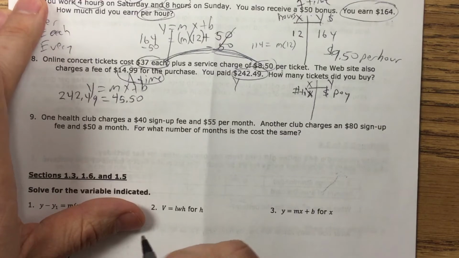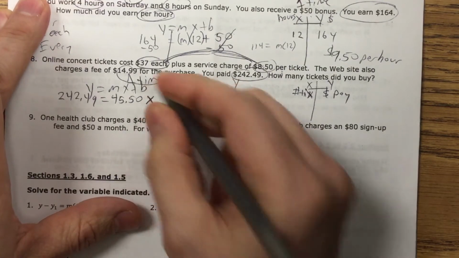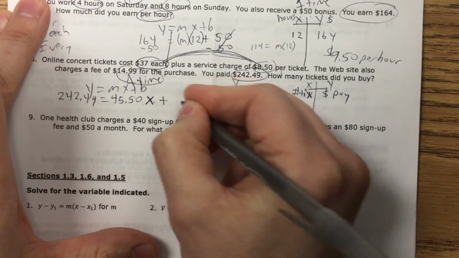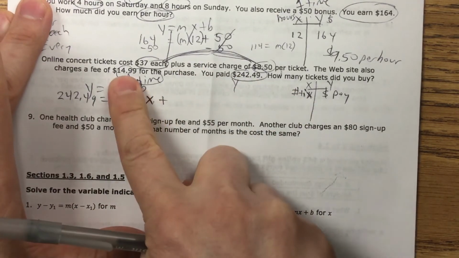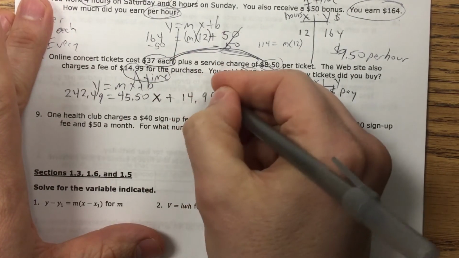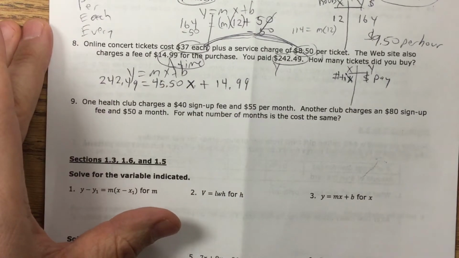We don't know how many tickets we bought. That's the X. Y equals mx plus b. We do know our one-time fee of $14.99. Once you get that equation, you could in-solve, like I said before.